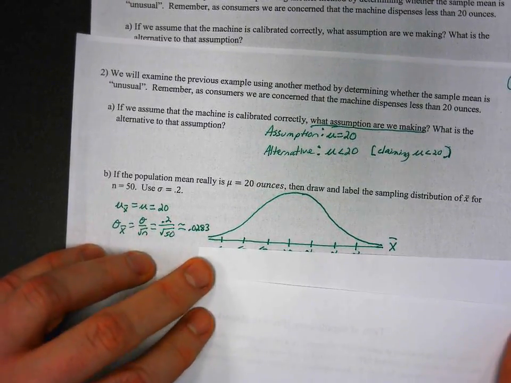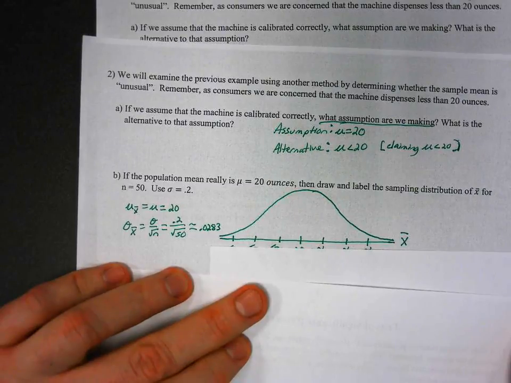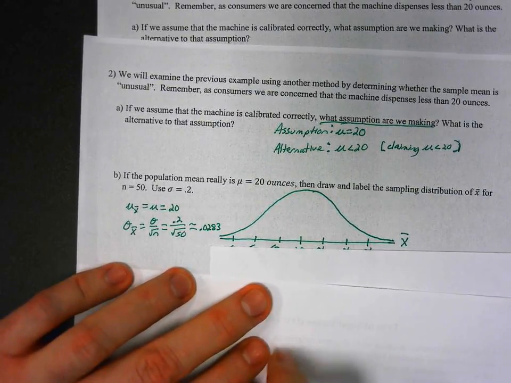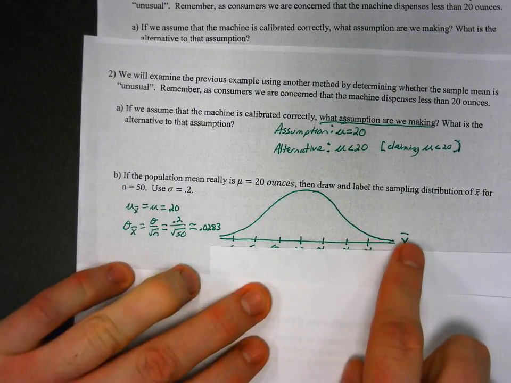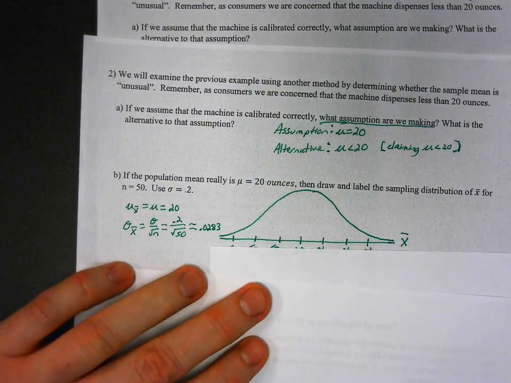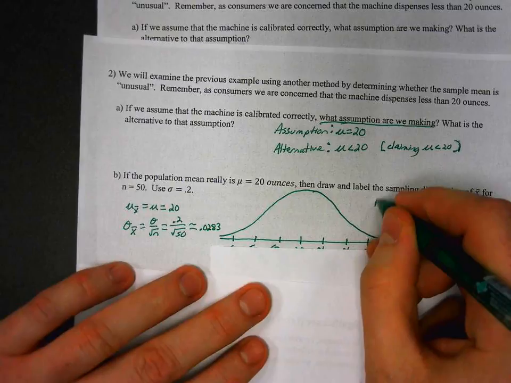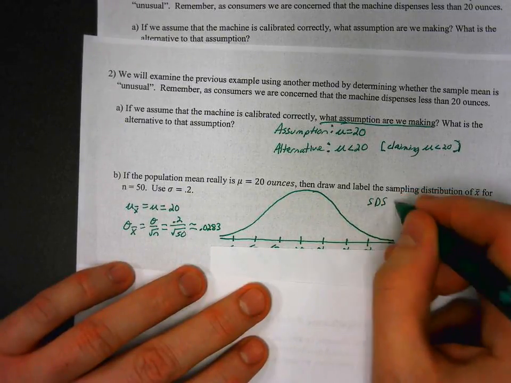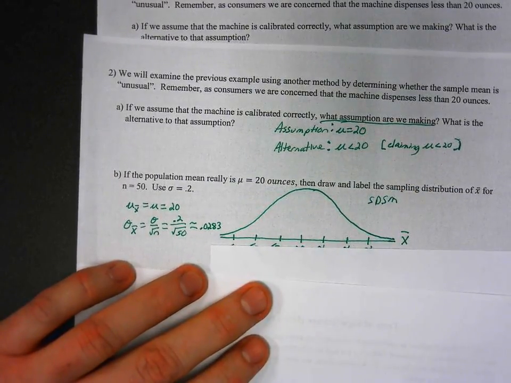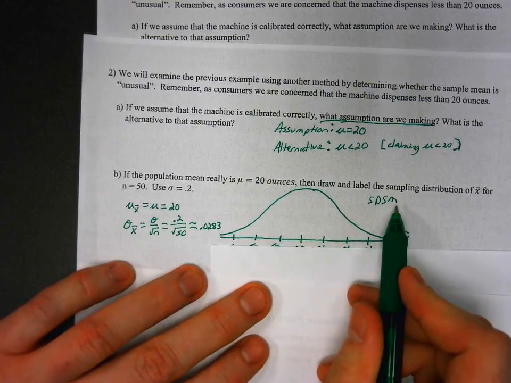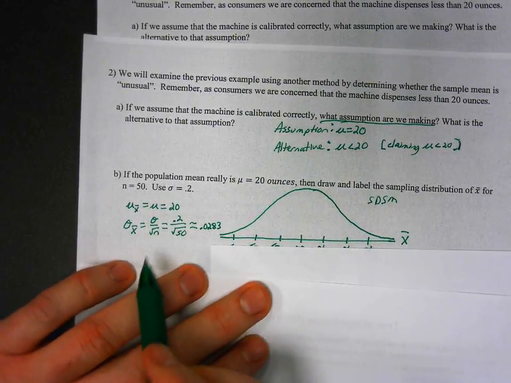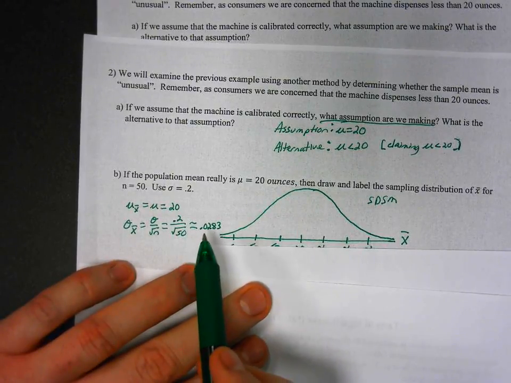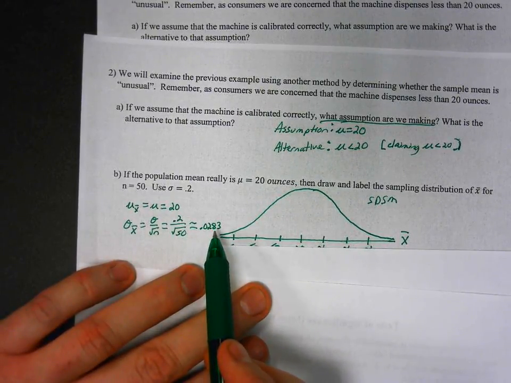When we make our distribution, by the central limit theorem, because n equals 50 is a large enough sample size, the x bar distribution, or the sampling distribution of sample means, will be normal with a mean of 20 and a standard deviation of 0.0283.